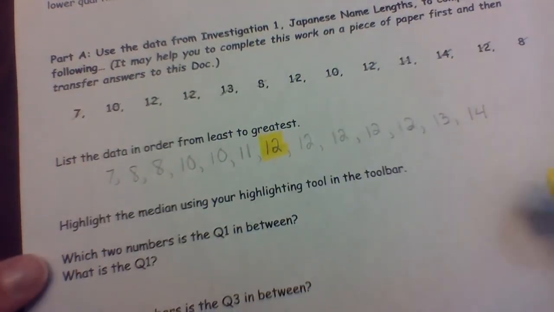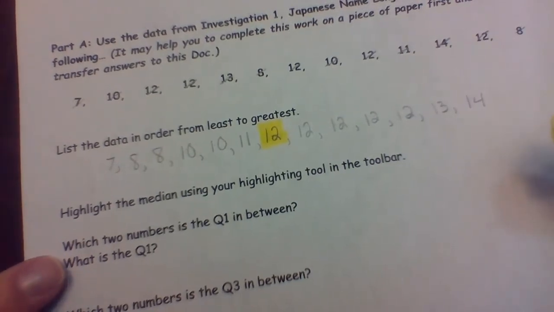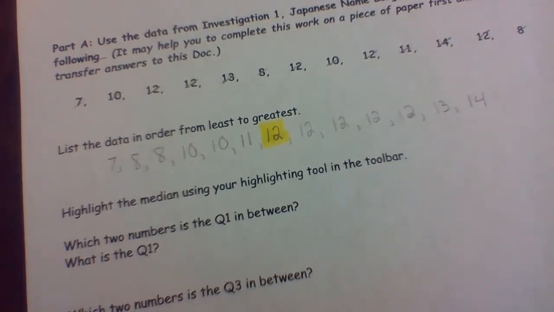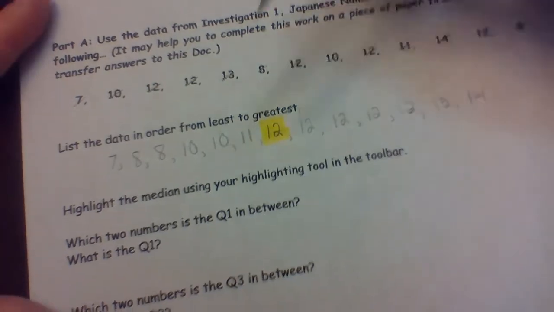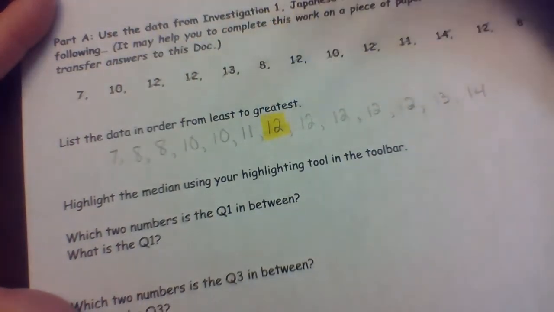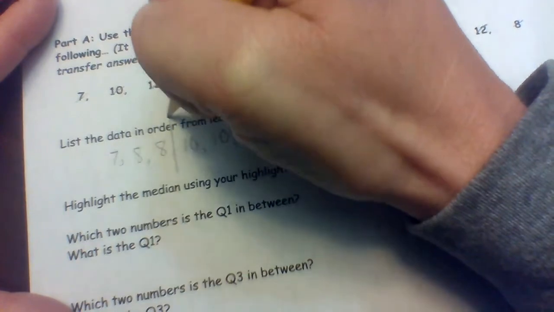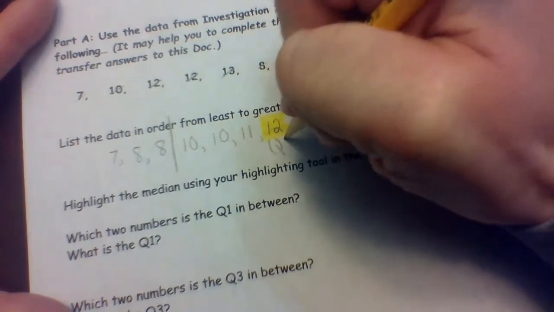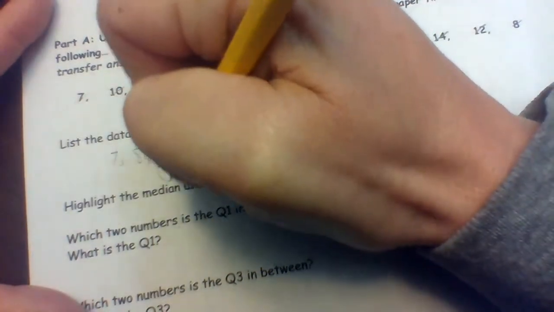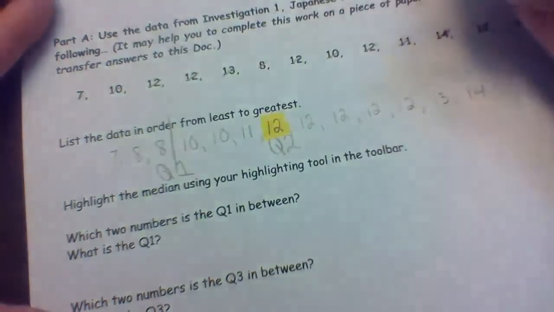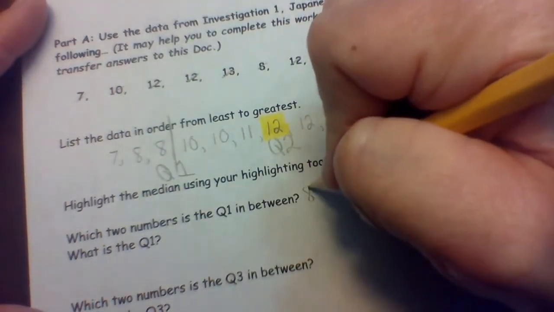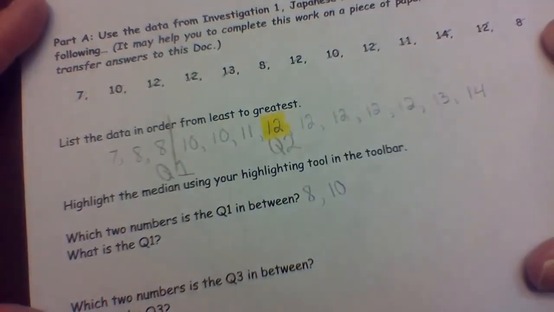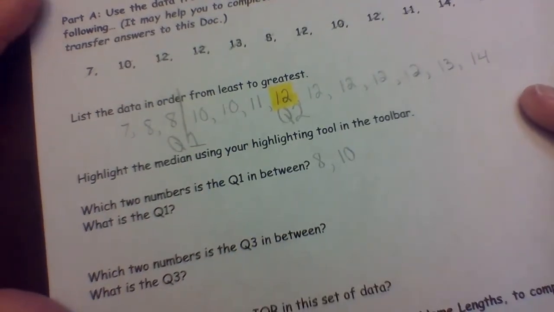Okay? Now, it says which two numbers is Q1 in between? What is Q1? So let me go back here and count. Like I said, I have 6 pieces of data on this side. So I'm going to count over 3. 1, 2, 3, and draw my line here. And 1, 2, 3. Okay. This is actually my Q2, and Q1 is right here, and it asks which two numbers is it between. So it's between 8 and 10, and then what is that going to be? If it's between 8 and 10, it's going to have to be 9.